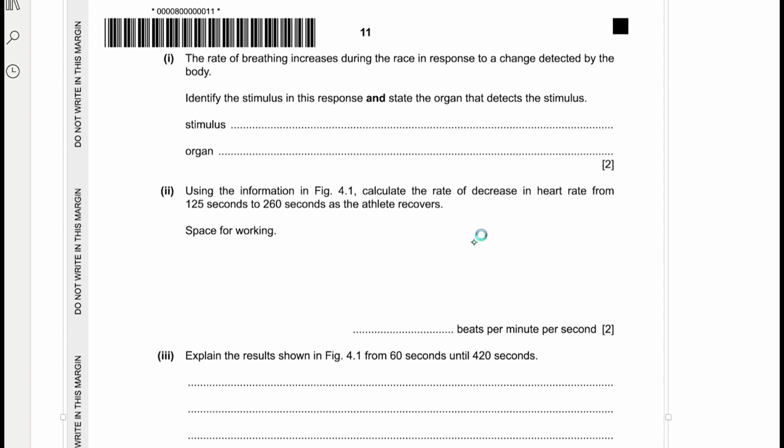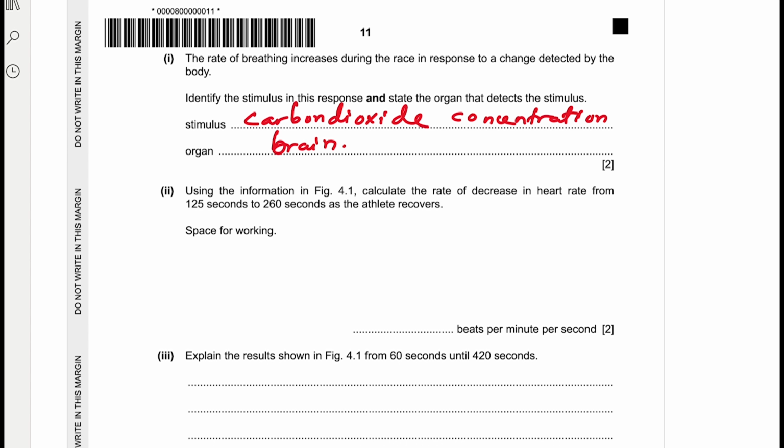Carbon dioxide concentration will stand as the stimulus, and the organ that is going to detect the change is the brain.